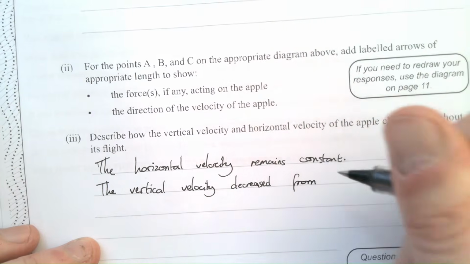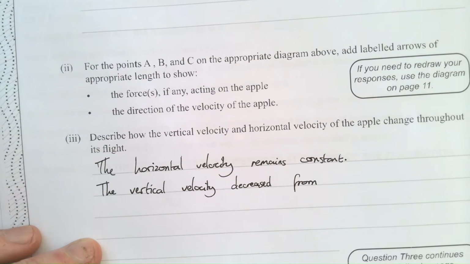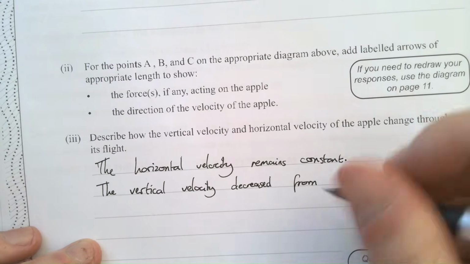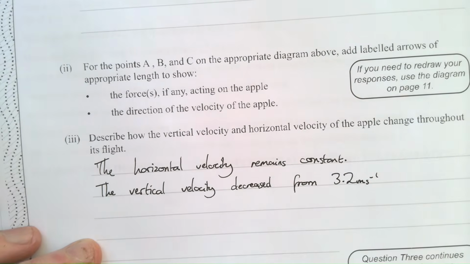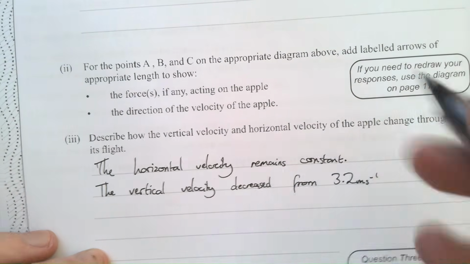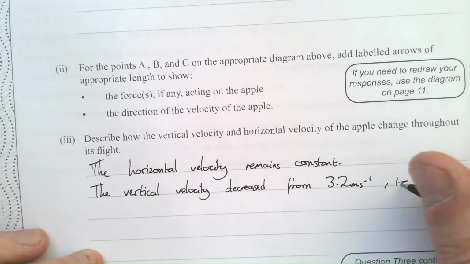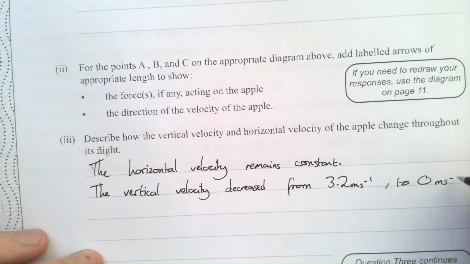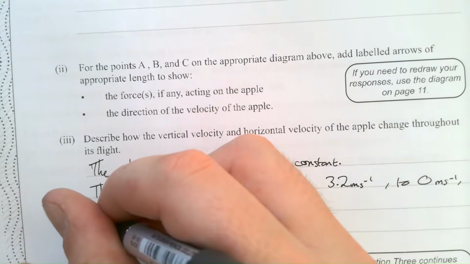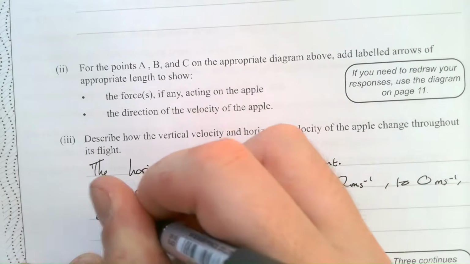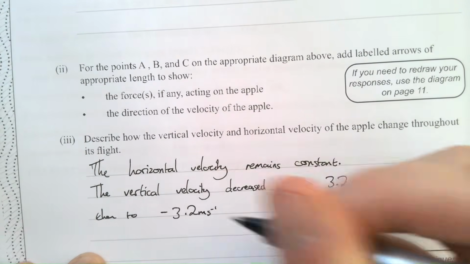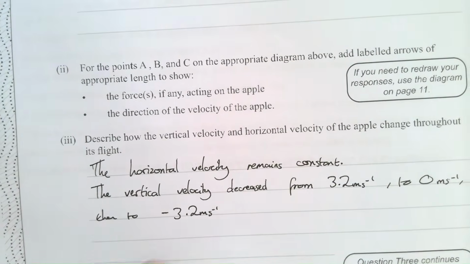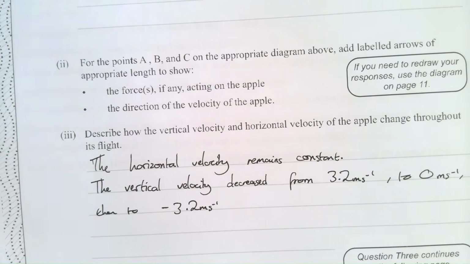from, if you're really keen, you can give the starting value, which we found at the top of the page. You do not need to do this with a mark scheme, it just makes the sentence make sense. The vertical velocity decreased from 3.2 to 0, then to minus 3.2. Because it's geometrically symmetrical, the final velocity will be negative but the same.